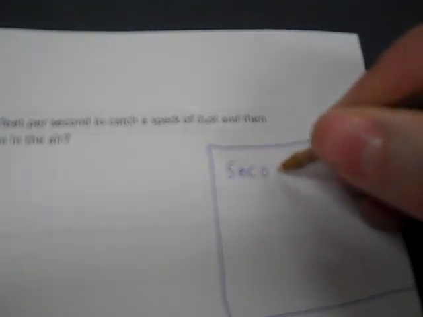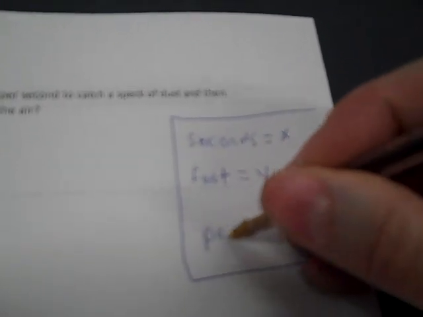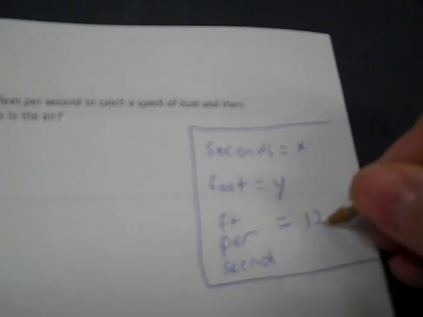Now the first thing you do is set up a box. Now the units are always going to be seconds, and then the other unit is feet. And that's with all the problems. So seconds and feet. Now, seconds is my time unit, so that's X, that's the independent unit, and then Y is my feet, and then per, and I label that feet per second. And my feet per second is clearly 12, so it's actually 12 feet.